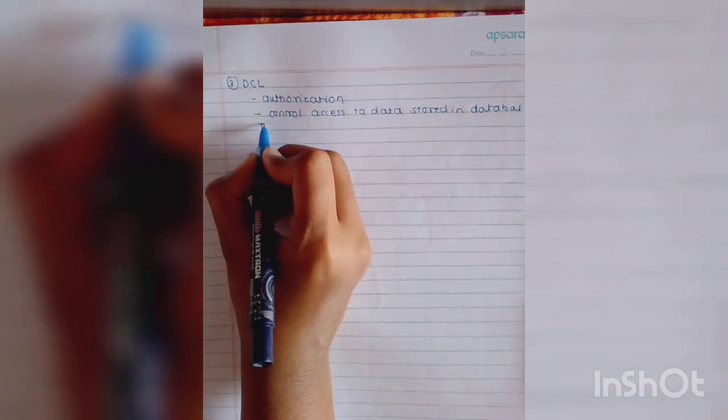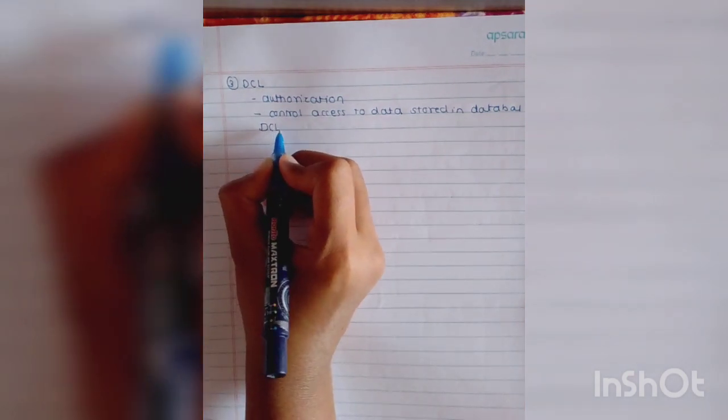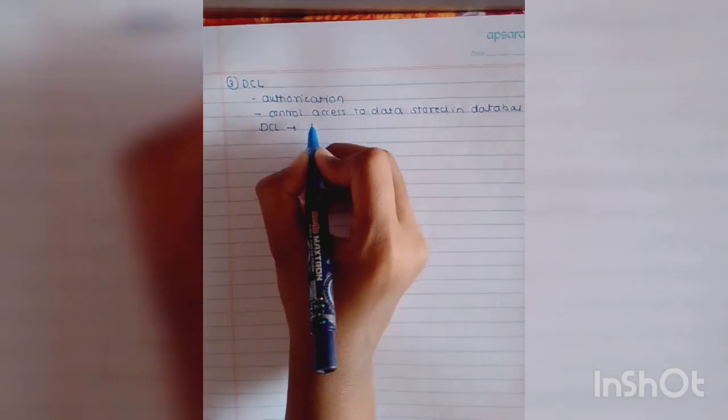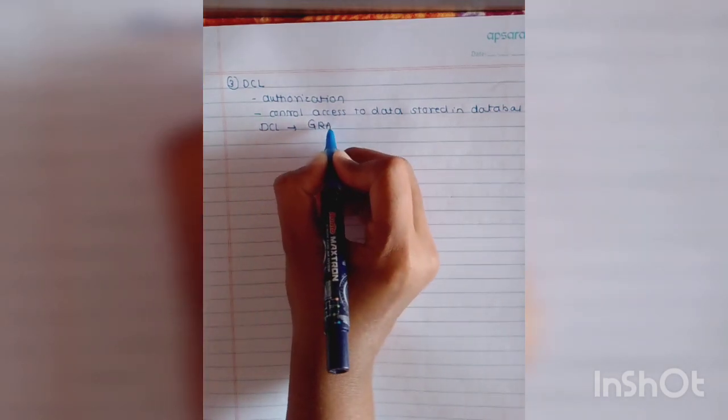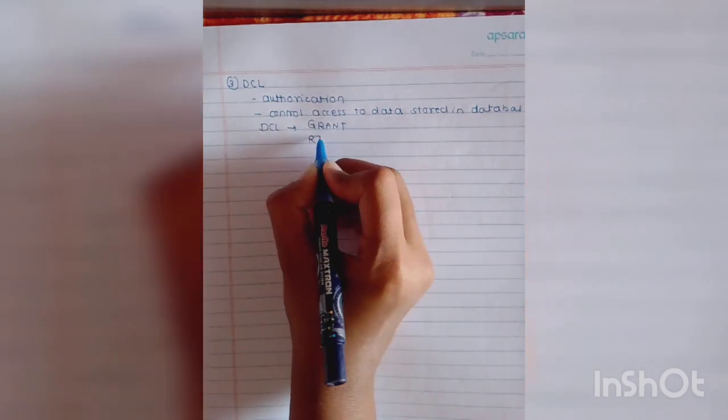In DCL we use two commands. The first one is grant, the second one is revoke.